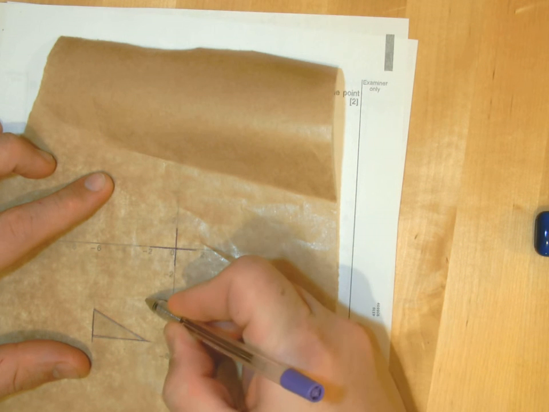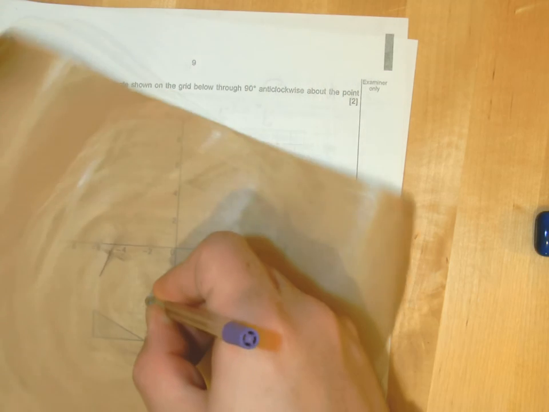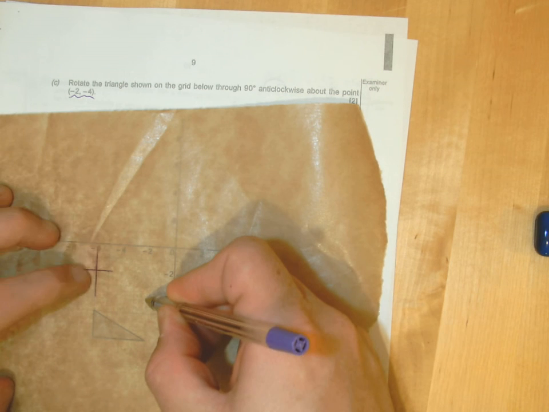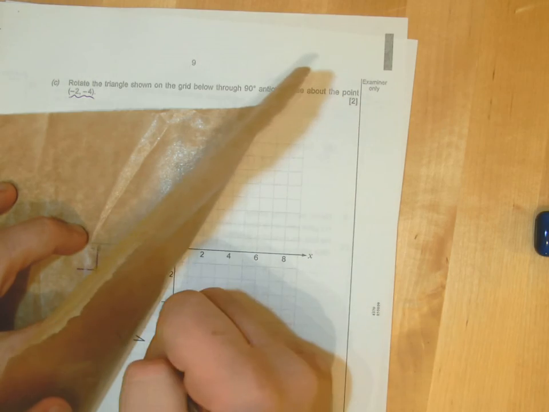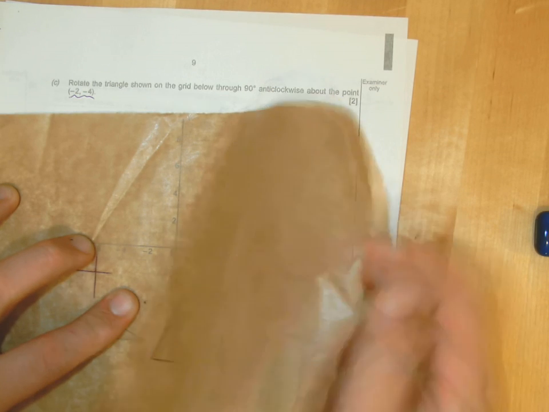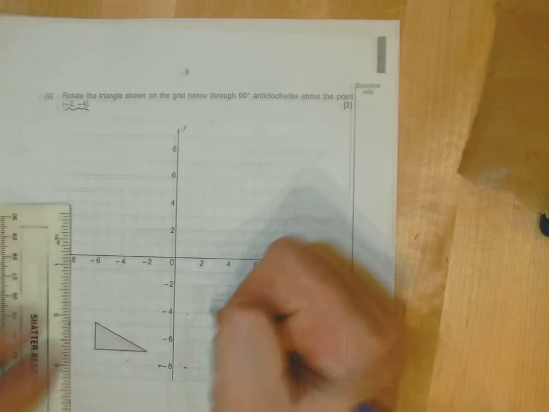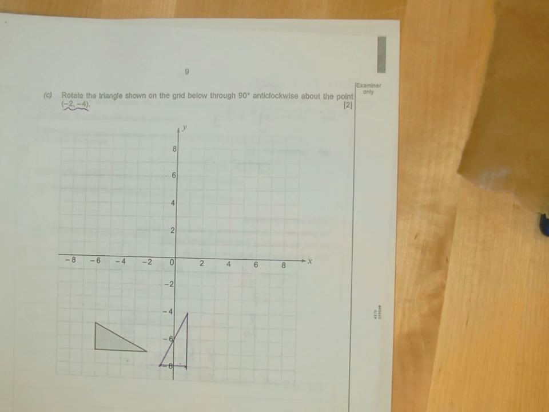So I'm going to rotate it round 90 degrees anti-clockwise, it says. So 90 degrees, turn it around like that. And you can see now my axes are as they were before, and I've rotated my shape and I've got it here. So all I'm going to do is lift my tracing paper up. So I've got my corner points there, and once I've removed that tracing paper, I can draw my rotated shape and it's job done.